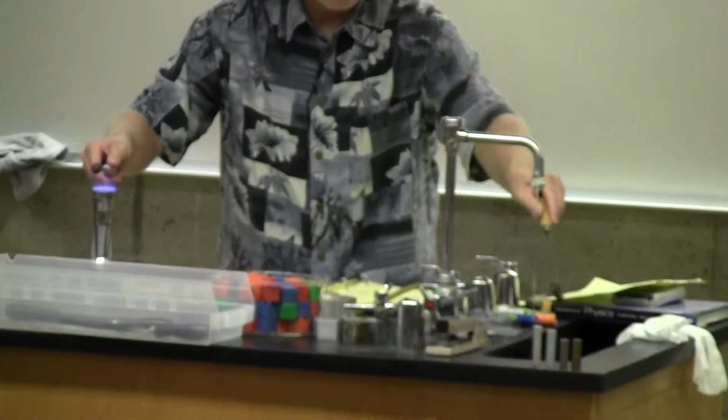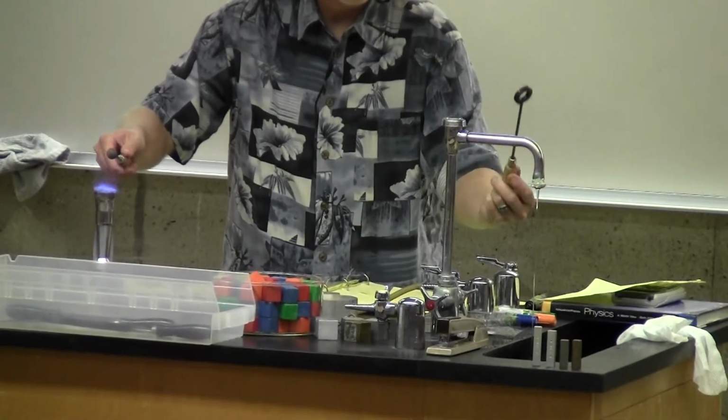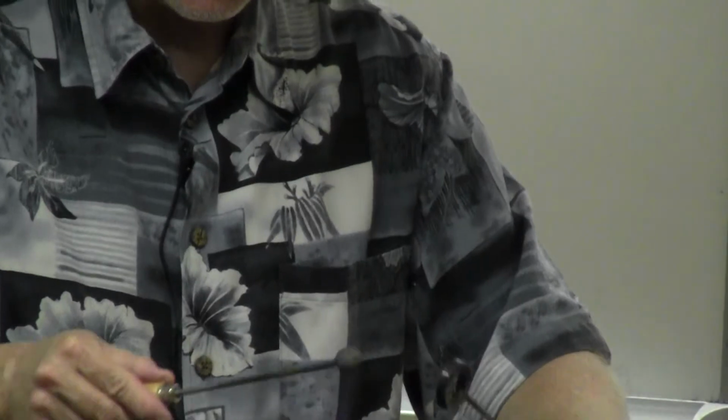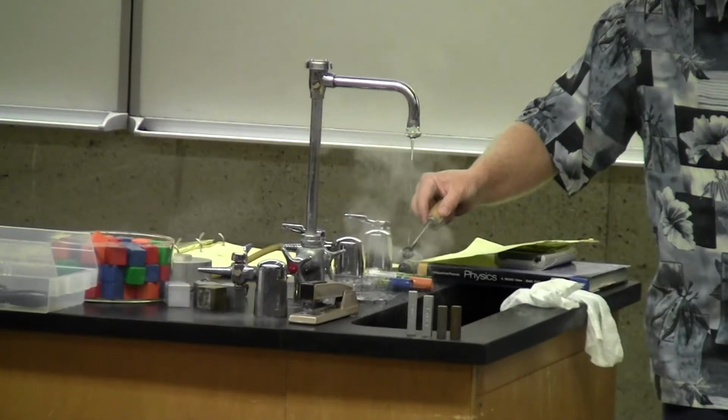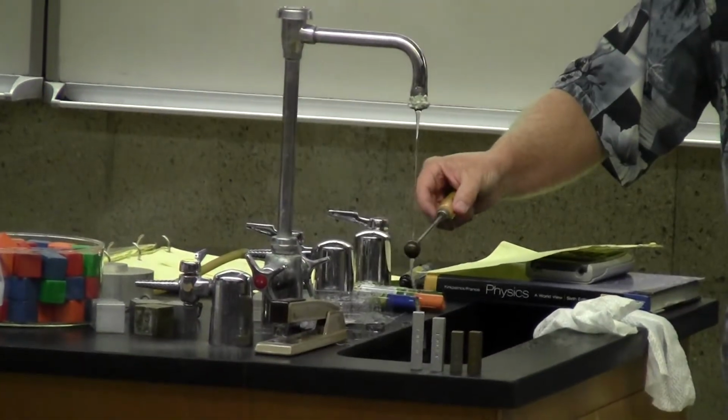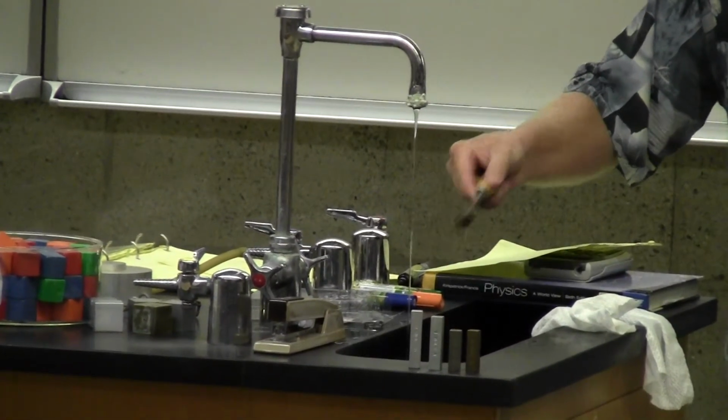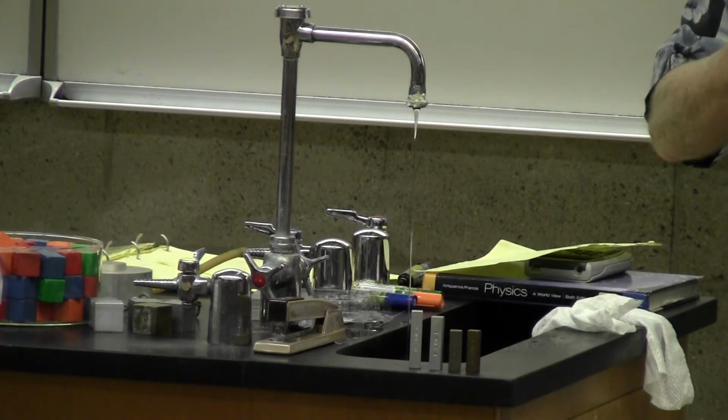So as I cool down the ring, leaving the sphere hot, you'll see it doesn't fit. And of course, if I cool down both of them, it'll now fit.